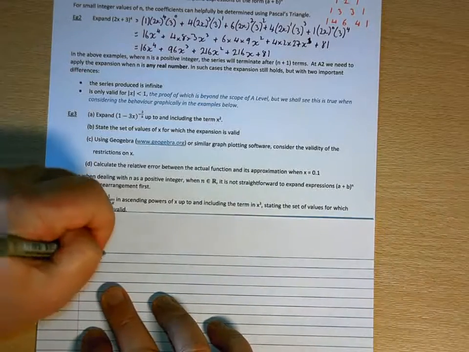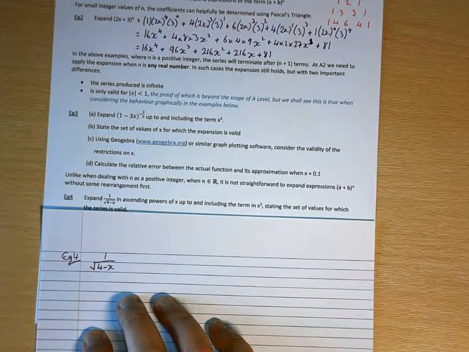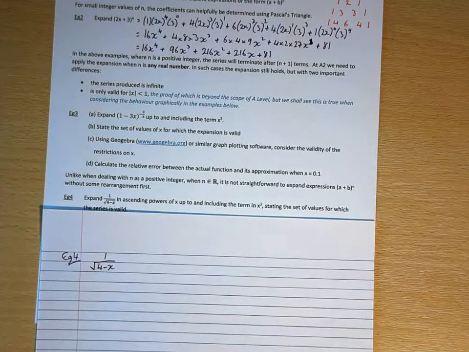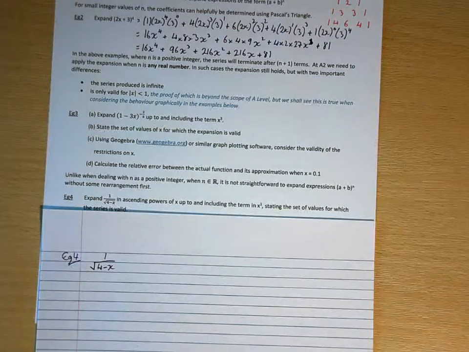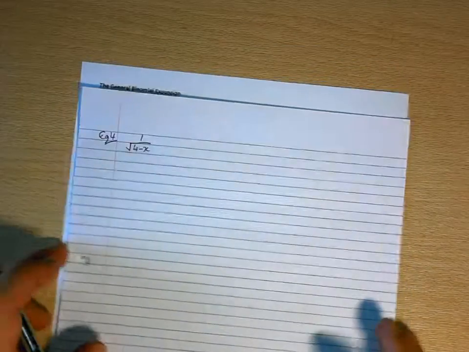Expand 1 over the square root of 4 minus x in ascending powers of x up to and including the term in x cubed, stating the set of values for which it is valid.